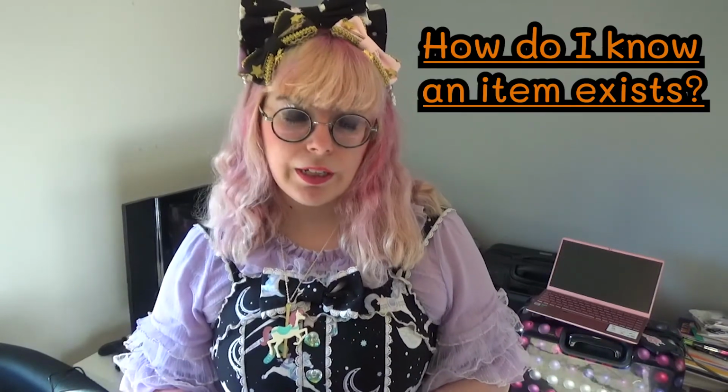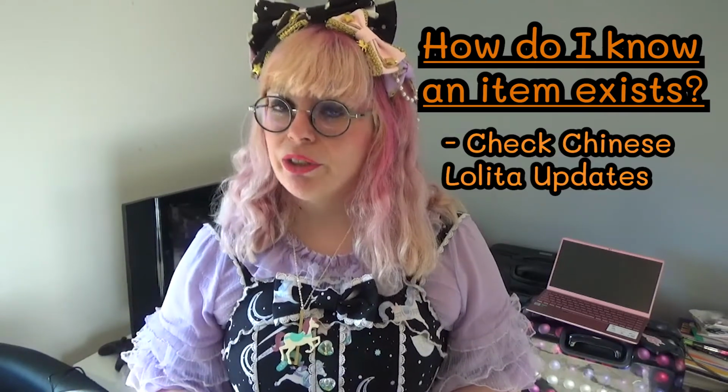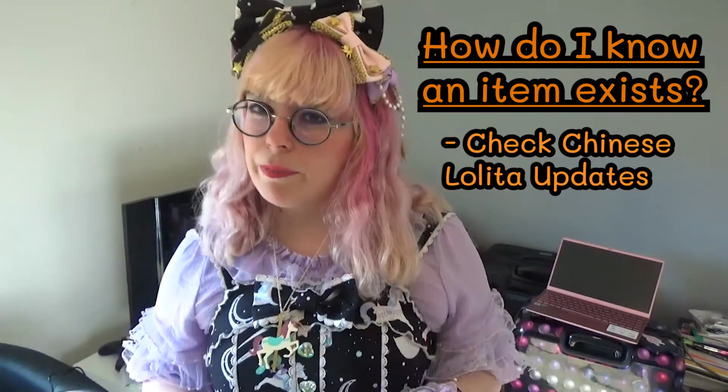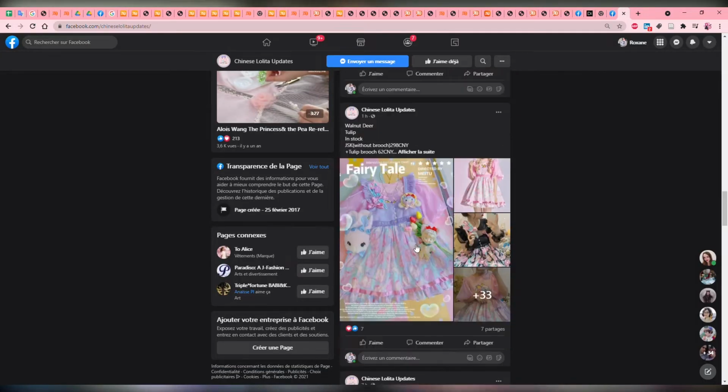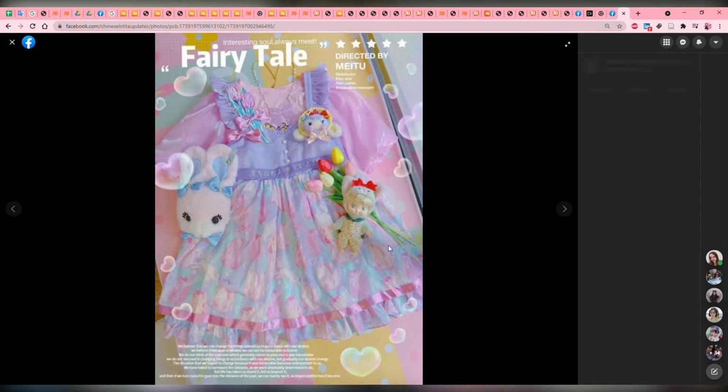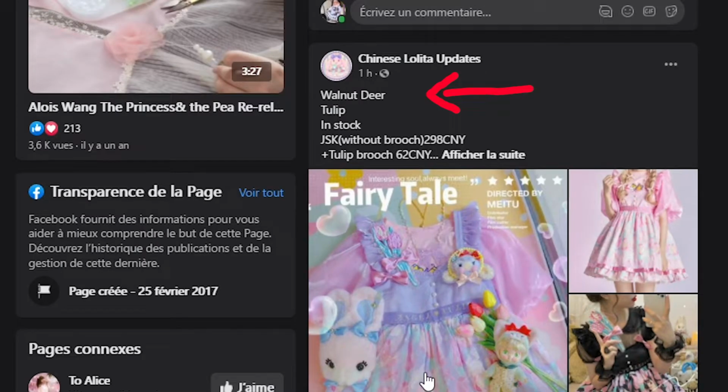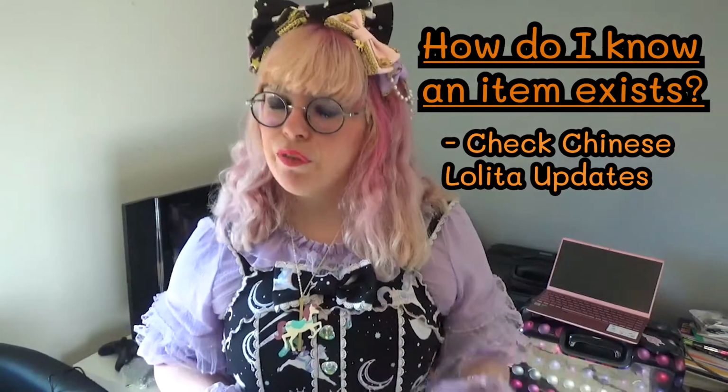That's weird saying it like that, but first I use Chinese Lolita Updates. Even if you don't use them as a shopping service, it's very useful. They share many pictures of the same item and most of the time they use the English version of the name of the shop. The second tool that I use is TaoBao Inspired.